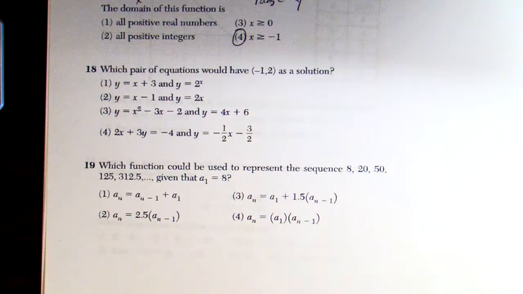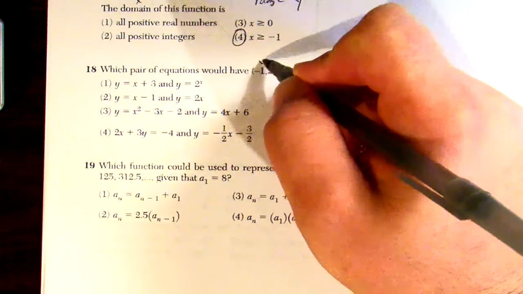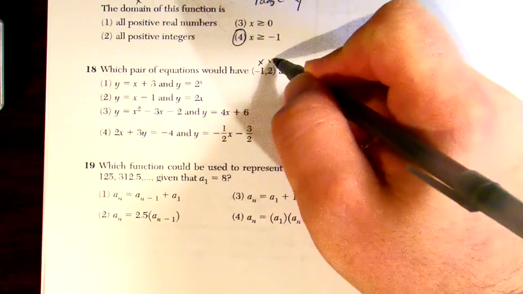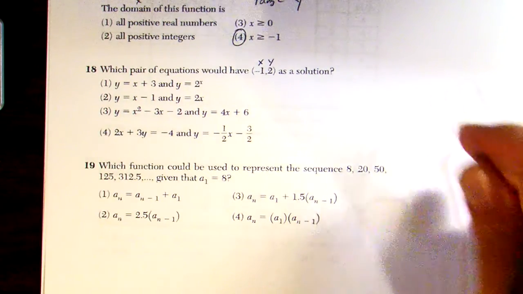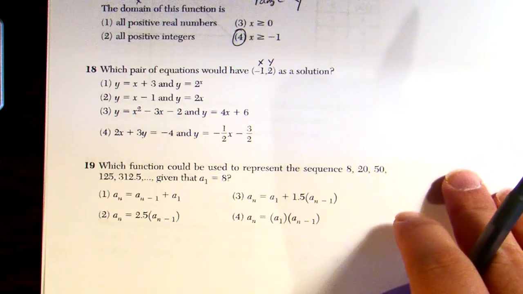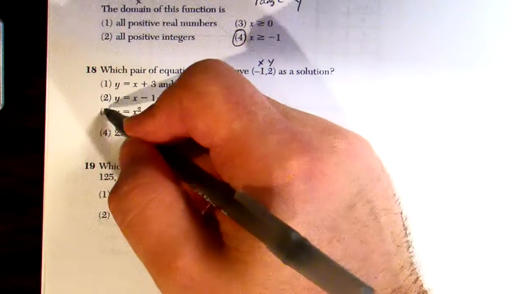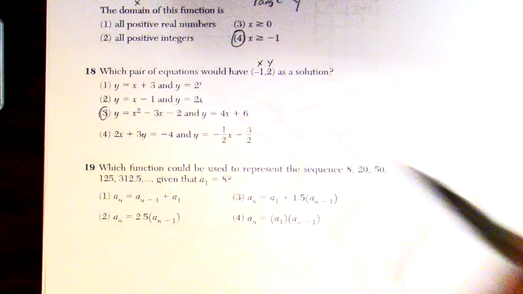18. Which pair of equations would have -1, 2 as a solution? Well, the way I solve this one is I'm going to go ahead and plug in -1 for x and 2 for y for this guy, for number 18. And the one that's going to work is going to be choice 3. And let me just prove it to you.